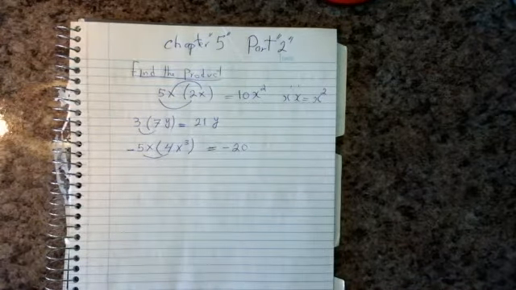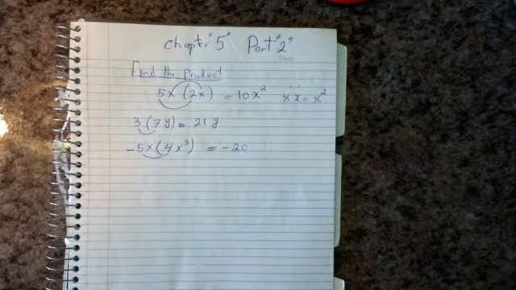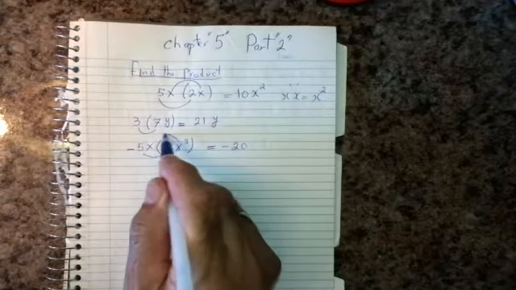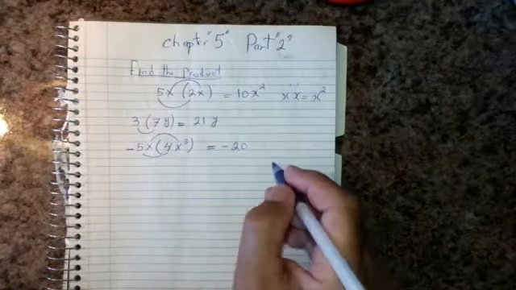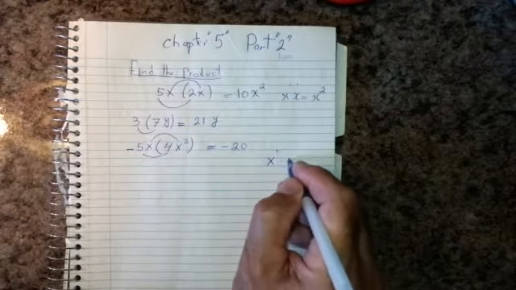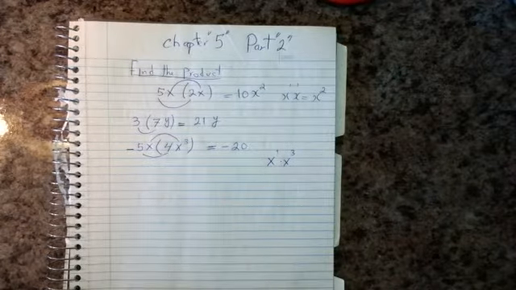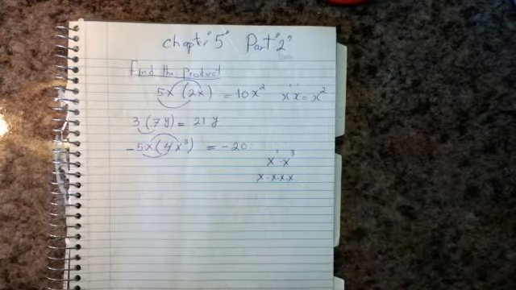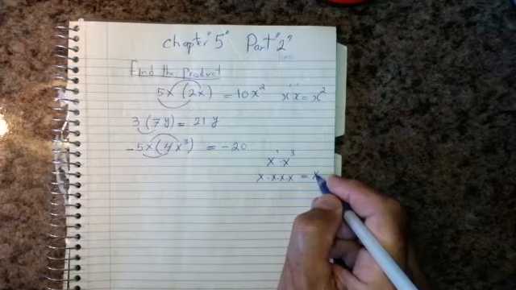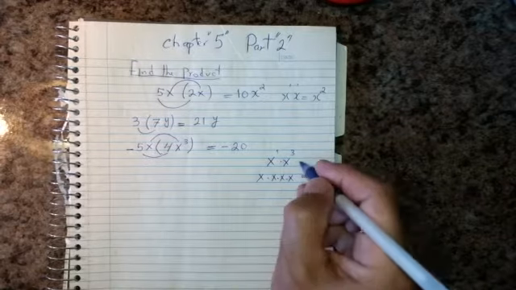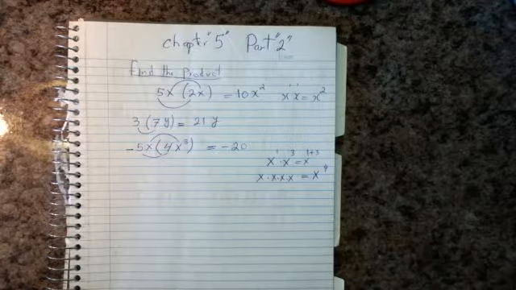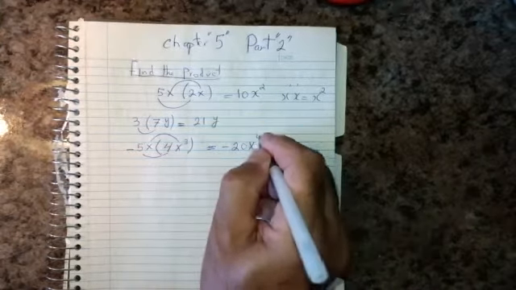And what is x times x to the power of 3? It is x to the power of 4, right? So you always add the exponents. So that would be x to the power of 4.